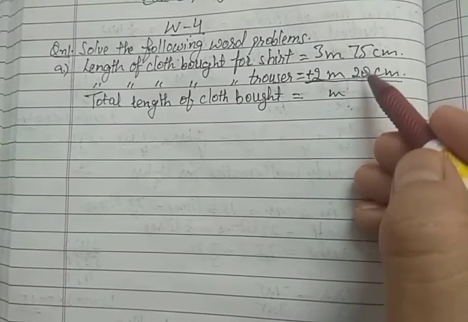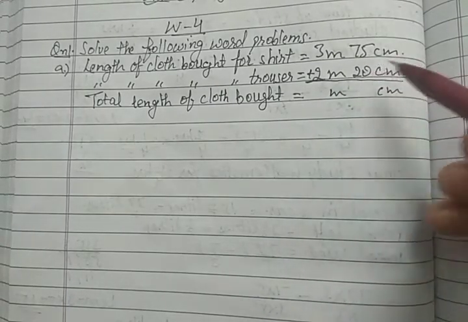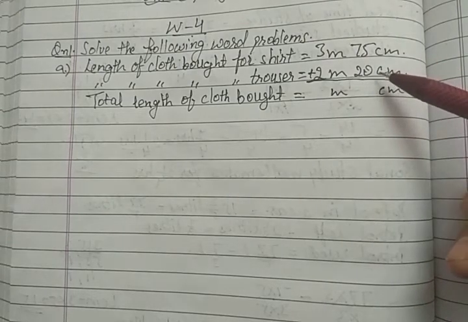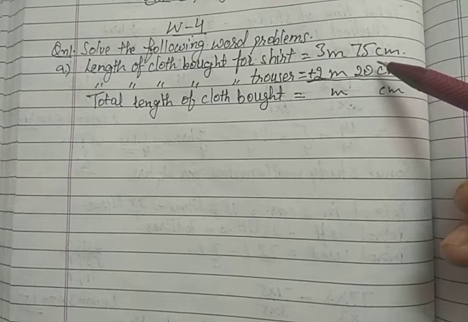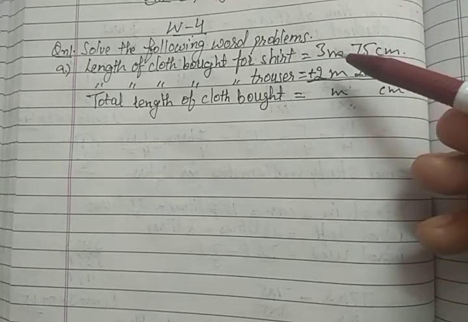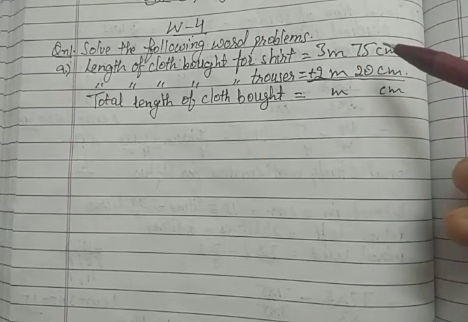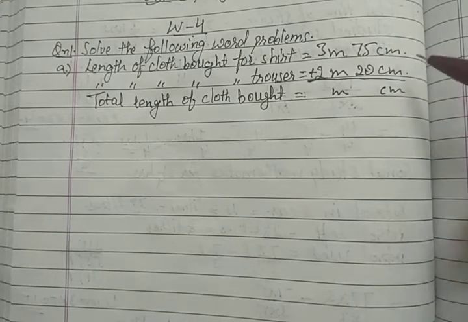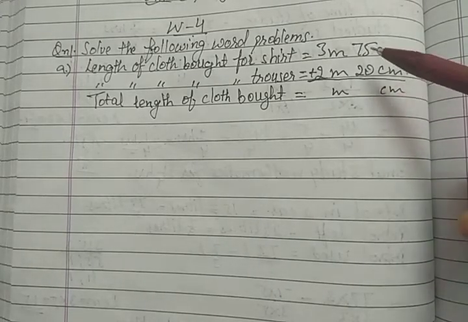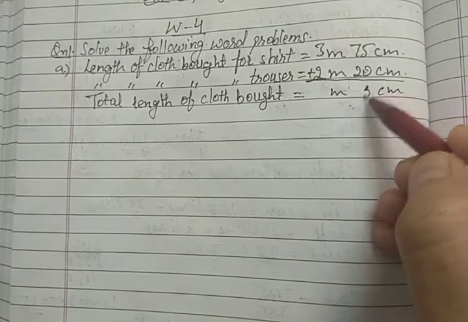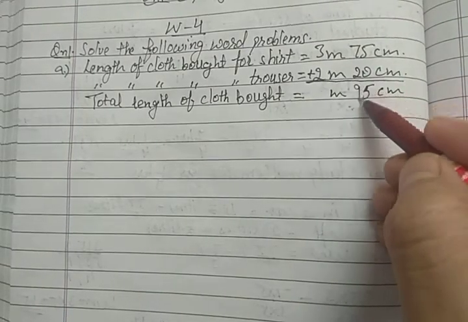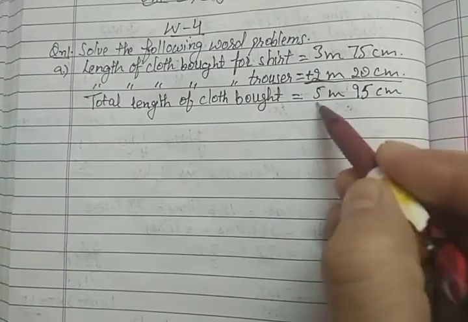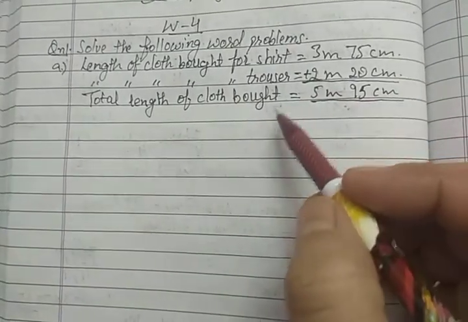So this is a direct question because the sum of the centimeter is less than 100. So हमें यहाँ पर carry over नहीं जाएगा. We don't have to convert the centimeter into meter and centimeter. So directly ये question solve हो जाएगा. So 5 plus 0 is 5 and 7 plus 2 is 9. So 95 centimeter and 3 plus 2 is 5 meter. So this is the answer.